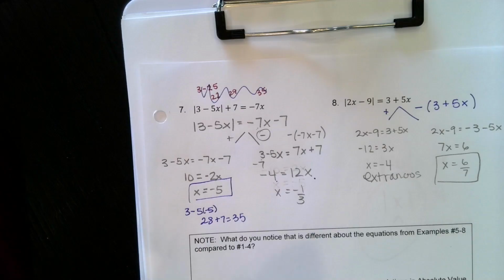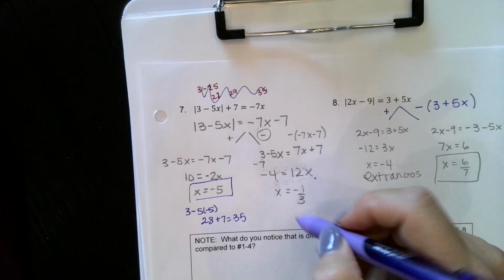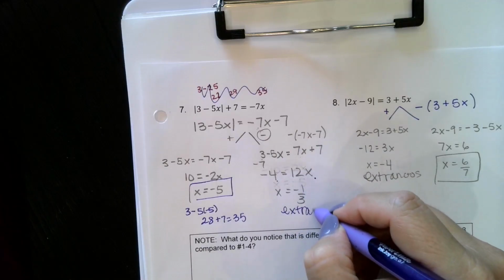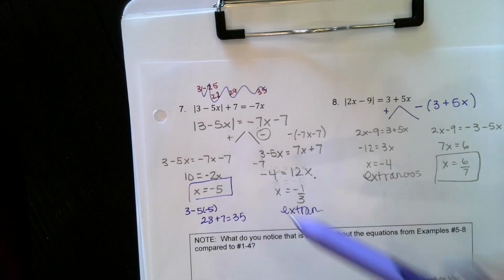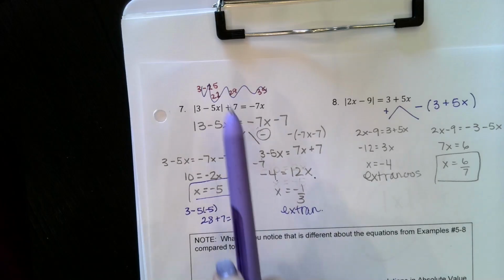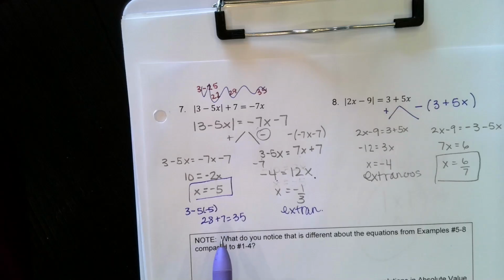Okay? And then when I plugged in this 1/3, I did the same thing, but this one is extraneous. So I guess the bottom line on this is this was my bad because I was trying to do this in my brain. So make sure you're showing your work so that you can see if they're extraneous or not. Okay? Let's answer this last question.